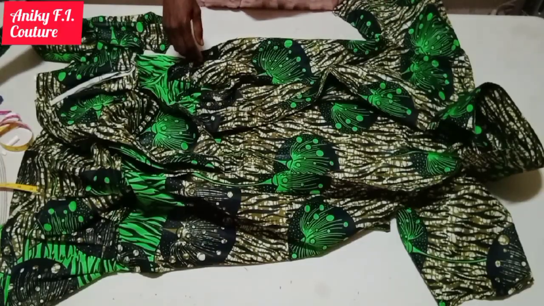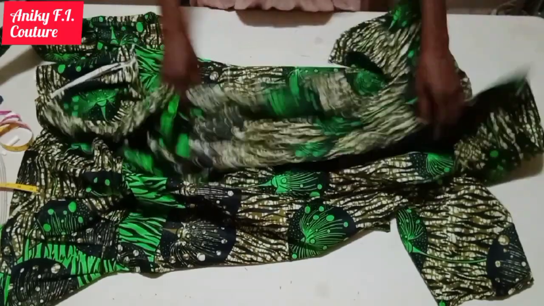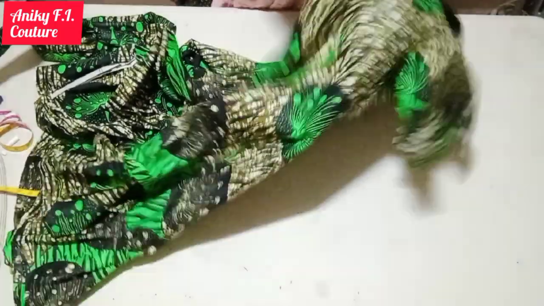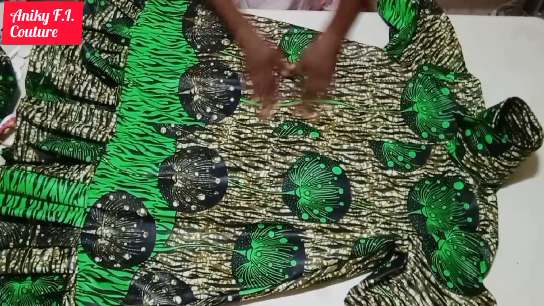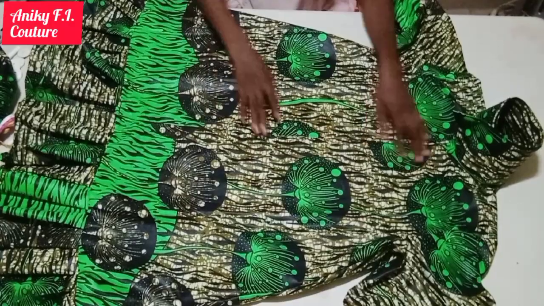Now I'm done with my sleeves and my collar. As you can see, here is the wrong side of it. Let me turn it to the right side for you guys to see. And here is the right side of it, guys. As you can see, it's very beautiful.